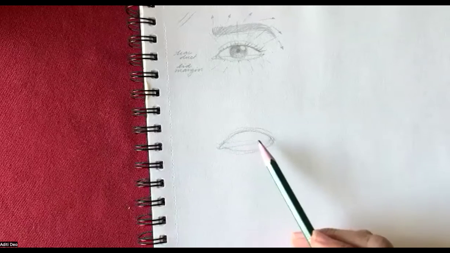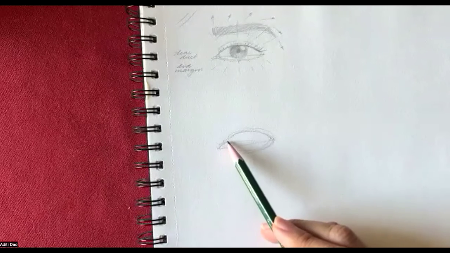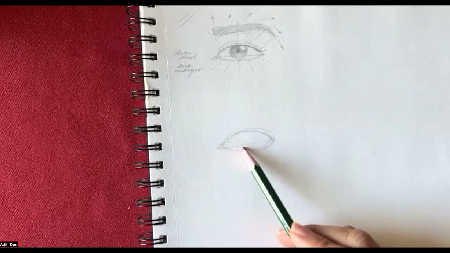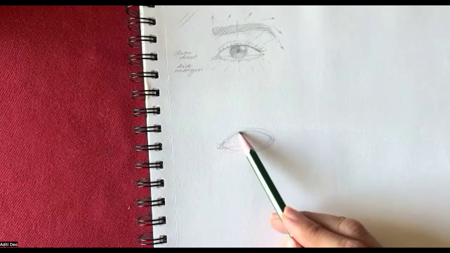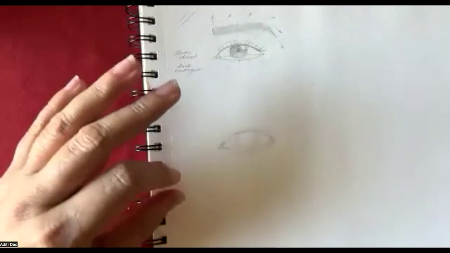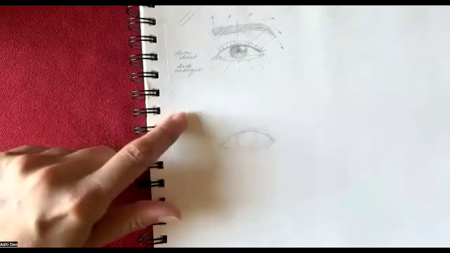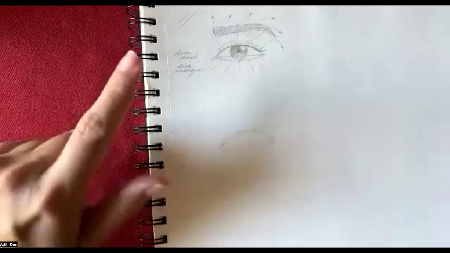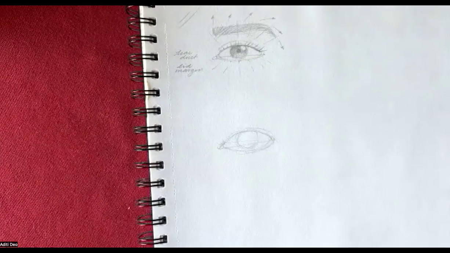So I've drawn the shape. Now I can see that my iris over here is almost filling the eye. Aditi, we're drawing the first eye. You have sent or the third one? The third one, third one. For right-handed people, third one. First one is for Elaine.